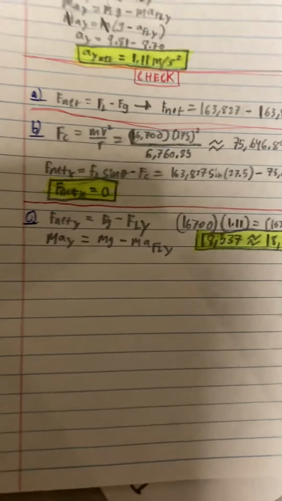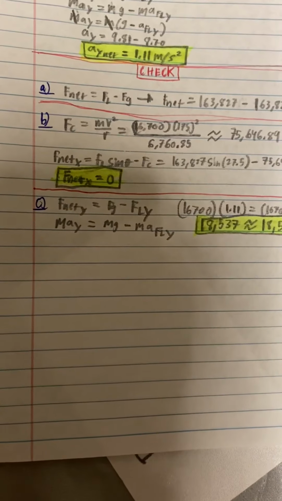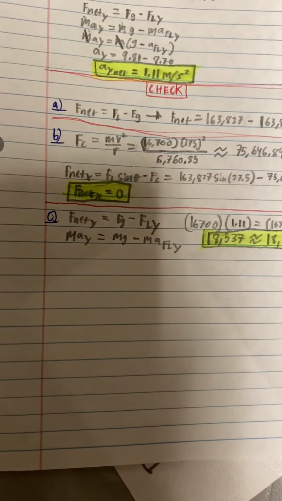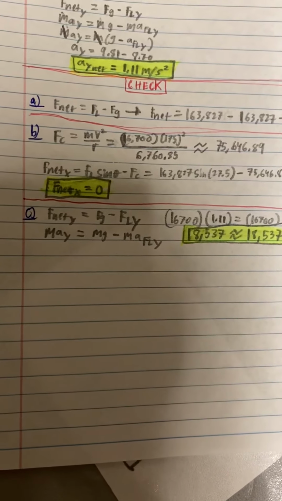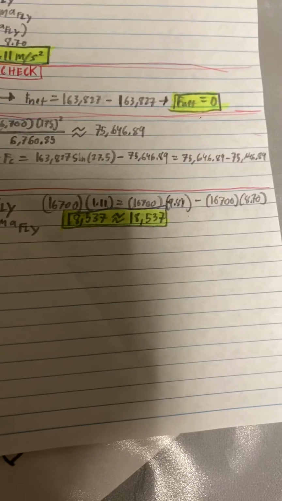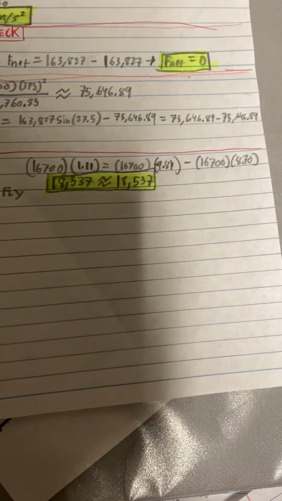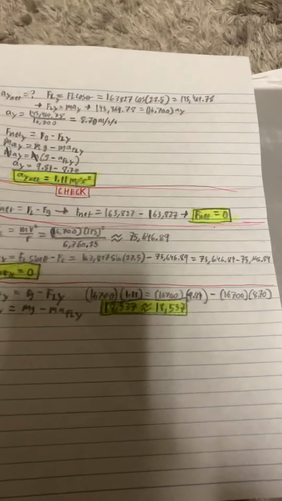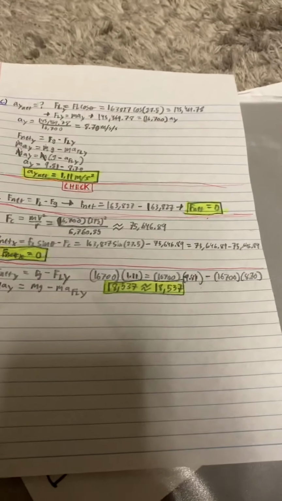Okay, and then for part C, we just need to plug in that F net of y with our new acceleration. The net force is equal to the value given on the right side of the equation. So yes, we plug that in, and we get 18,537 newtons. And that is everything for this solution.